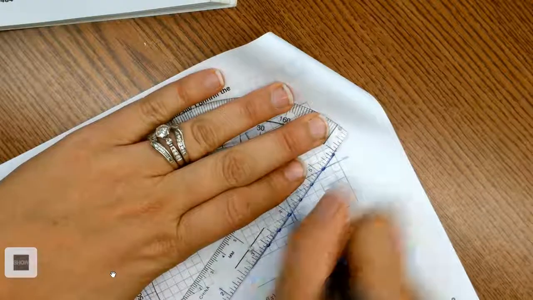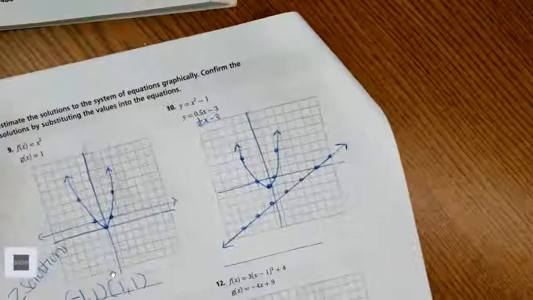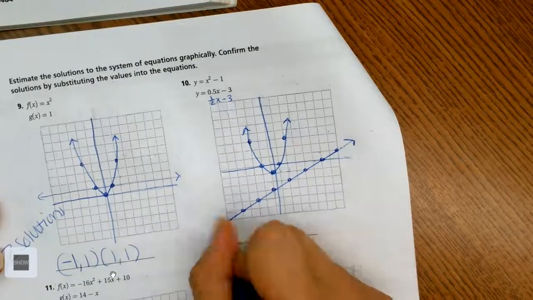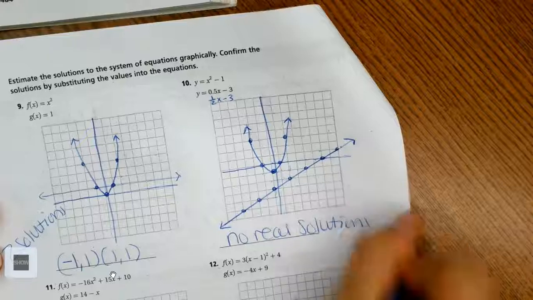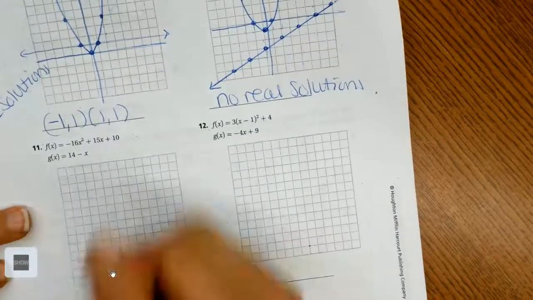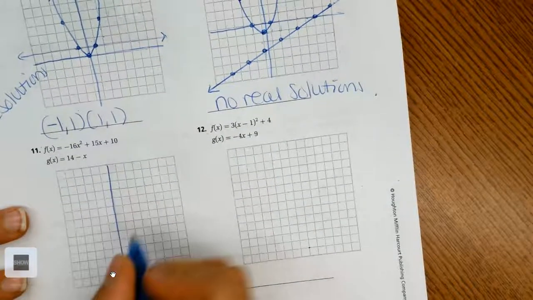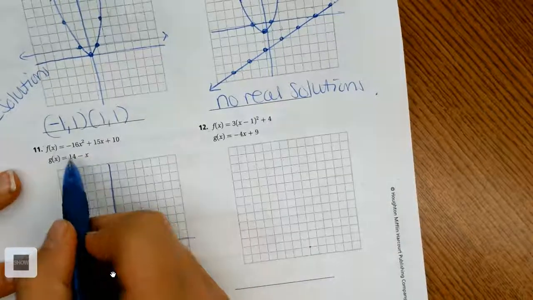So what do you guys think for number 10? How many solutions? No real solutions. Okay, so we have 14.